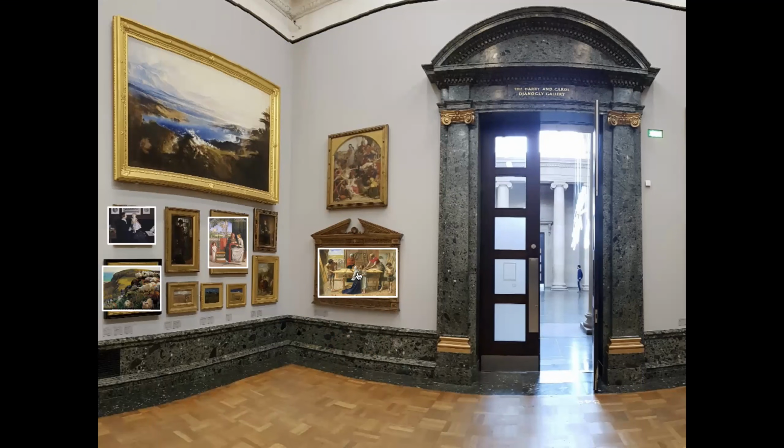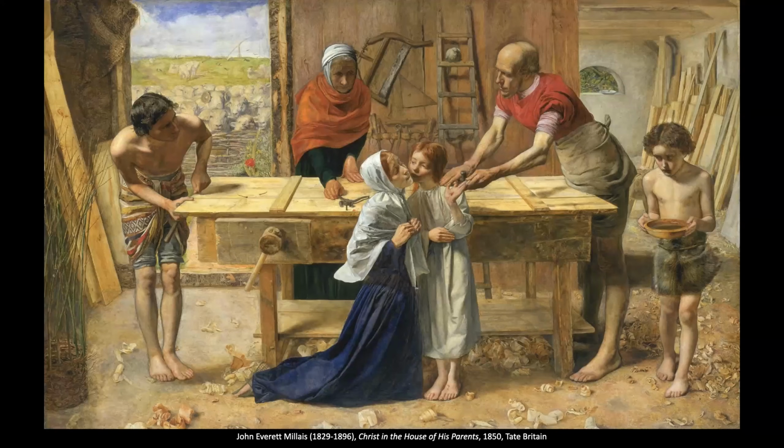to the Christ in the House of His Parents, which was revolutionary. The Pre-Raphaelite Brotherhood was formed as a revolutionary organization, but a revolution in art. The reason they called themselves Pre-Raphaelite is they thought that all artists from Raphael onwards had followed a sort of formula which was still being taught, and the High Renaissance was revered by artists in the Victorian period, and the number one artist they revered was Raphael.